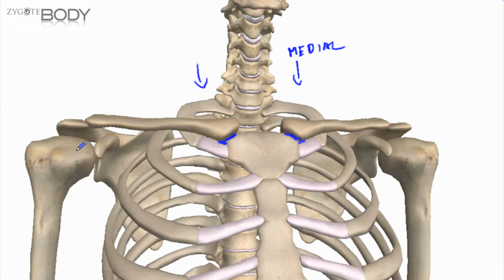Now also here, on the lateral side, the clavicle is articulating with this process here. So it's articulating with the acromion process of the scapula. Same thing happening here, and this is lateral.